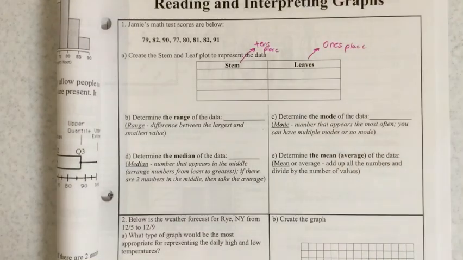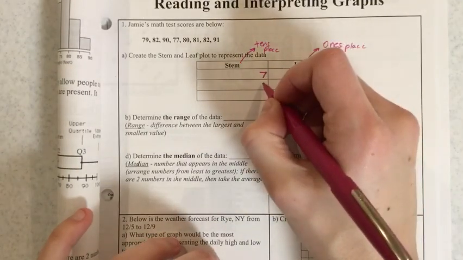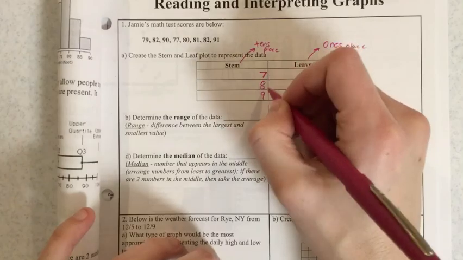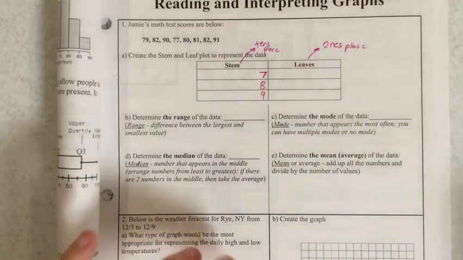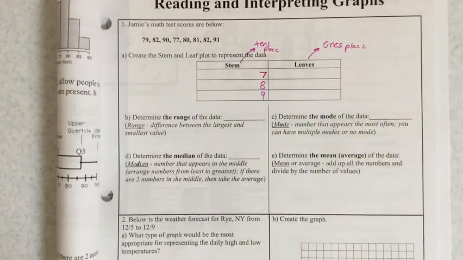Jamie's math test scores range from the 70s to the 90s. So our tens place, and again we order it, is going to be a 7, an 8, and a 9 for 70s, 80s, and 90s. We justify it with that line, that bar that shows us the difference between our stem and our leaf, our tens place and our ones place. Now we're going to organize our data from least to greatest as we make our stem and leaf plot.